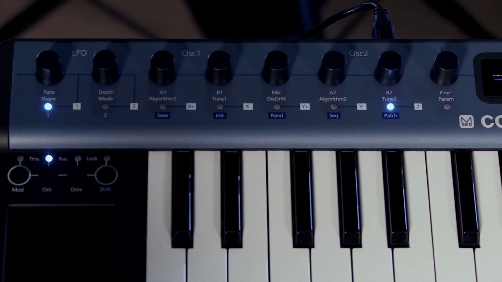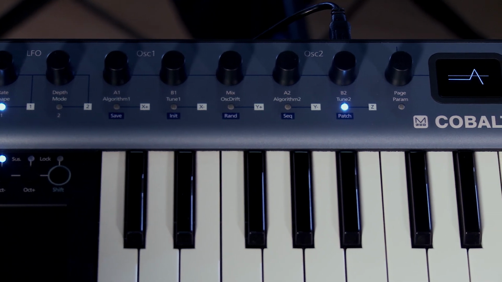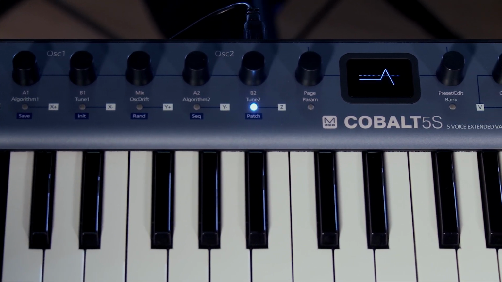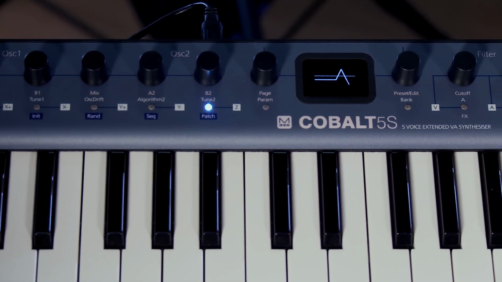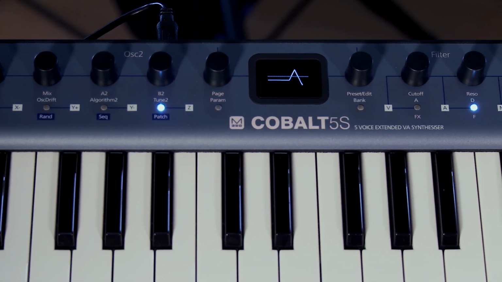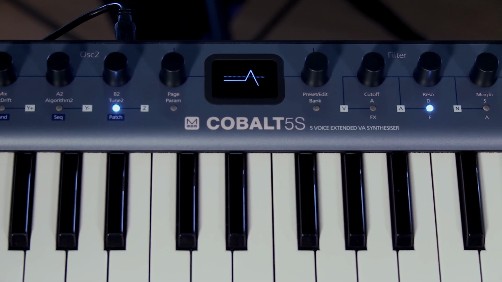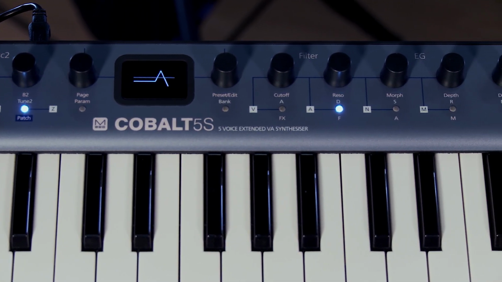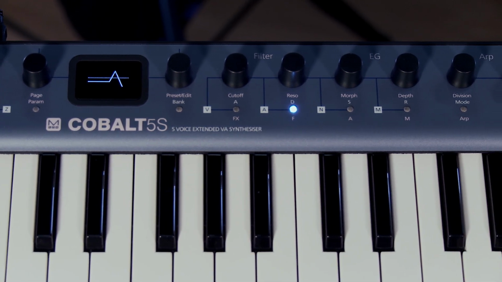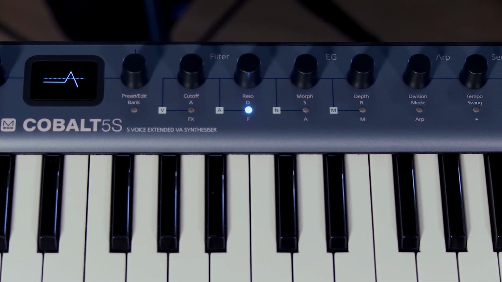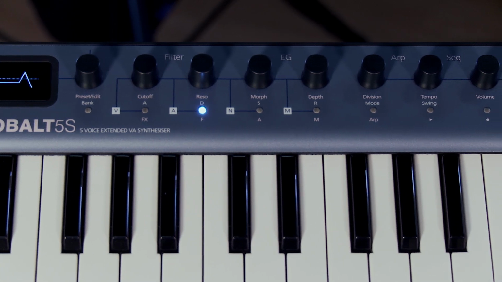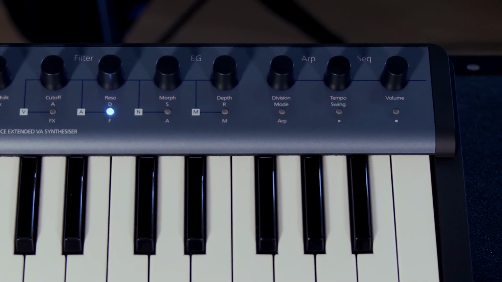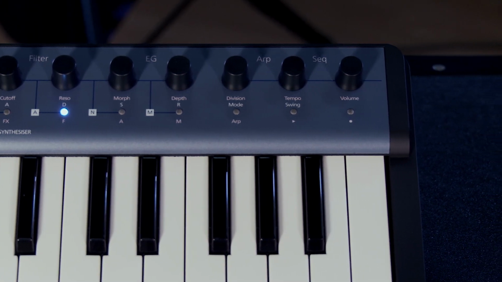I really appreciate what Modal has done here with the Cobalt5S. They've taken all the power of the full-blown Cobalt 8 and put it into a more compact and more affordable instrument. There are just a couple differences, though. The Cobalt5S is a 5-voice synthesizer as opposed to 8 voices. Cobalt5S can run 2 effects engines simultaneously as opposed to 3. Modal has also scaled down the control panels on the 5S, thus allowing the instrument to be more compact.